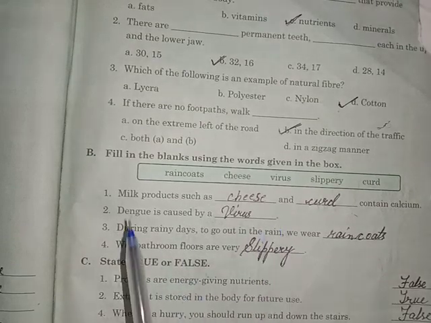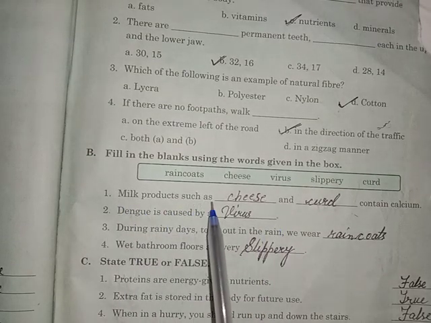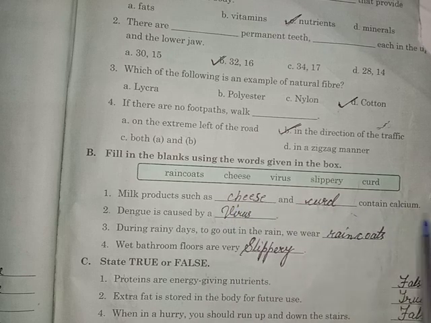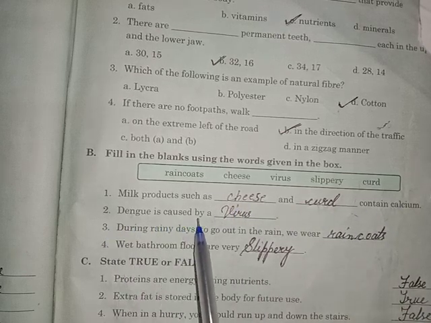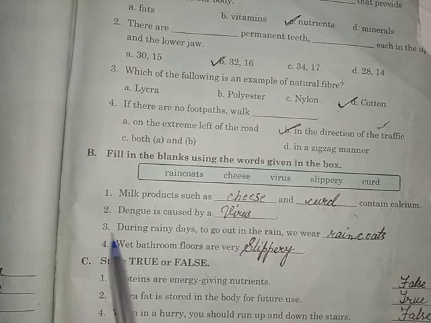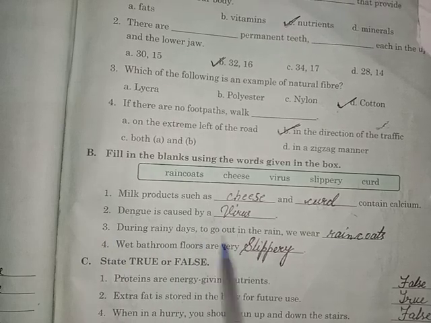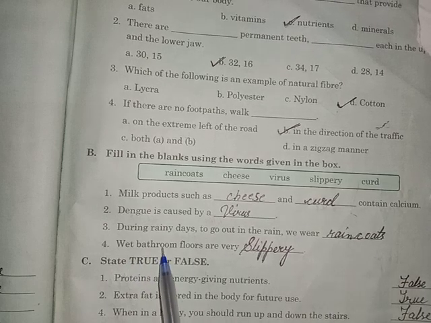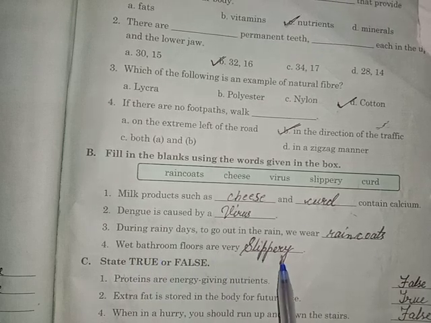Fill in the blanks. First, milk products such as cheese and curd contain calcium. Second, dengue is caused by a virus. Third, during rainy days to go out in the rain we wear raincoats. Fourth, wet bathroom floors are very slippery.